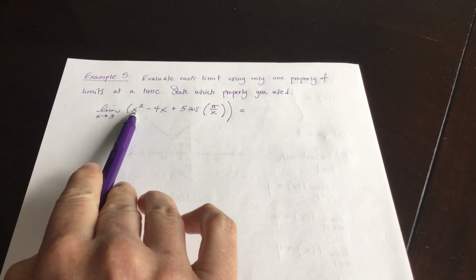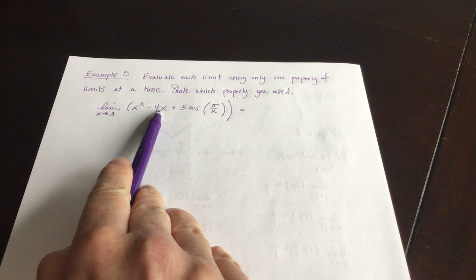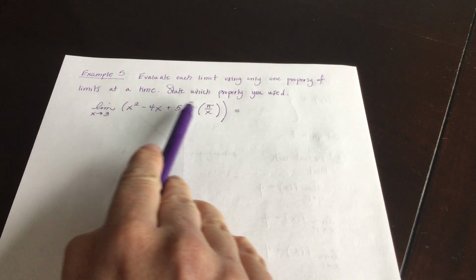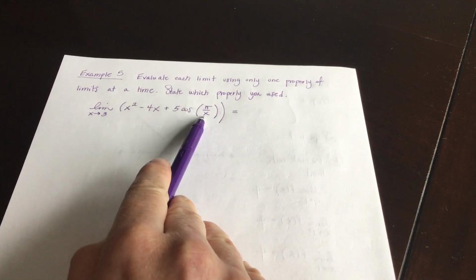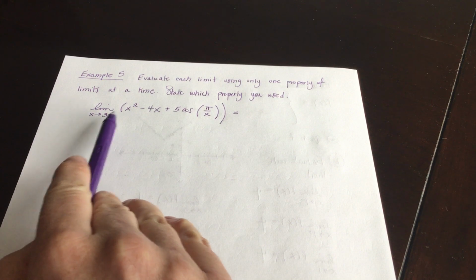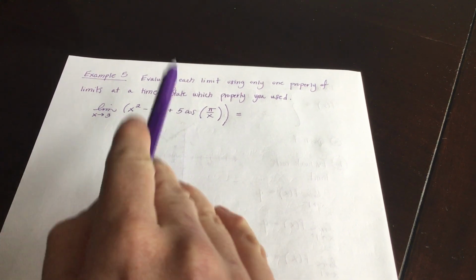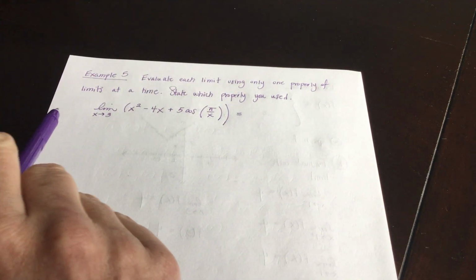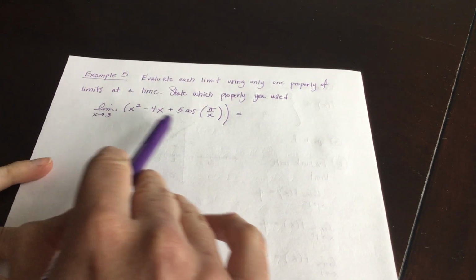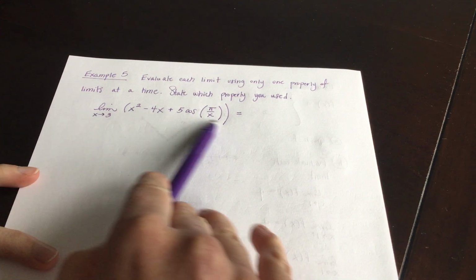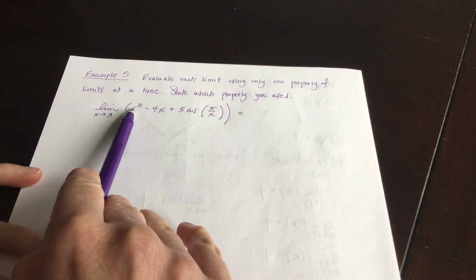Well, x squared, continuous everywhere. 4x, continuous everywhere. Pi over x, continuous everywhere but 0, but that's not 0. And then cosine continuous everywhere, and multiplying by 5 doesn't change that. So most of us, and in the future after this example, we're all just going to plug 3 into this sucker.